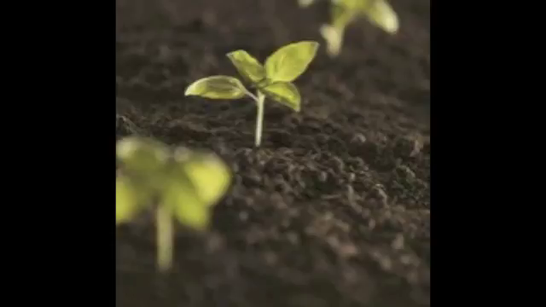The leaves open within a few days after the plant emerges from the soil and begin photosynthesis almost immediately to provide the growing seedling with this new and renewable food source.